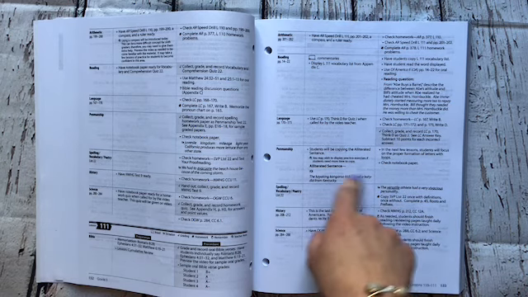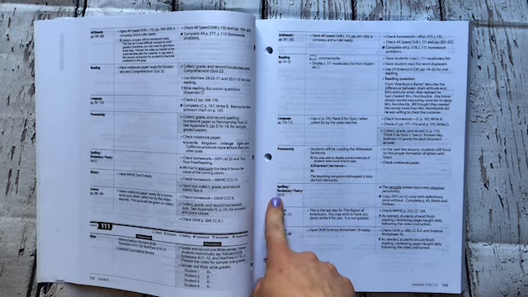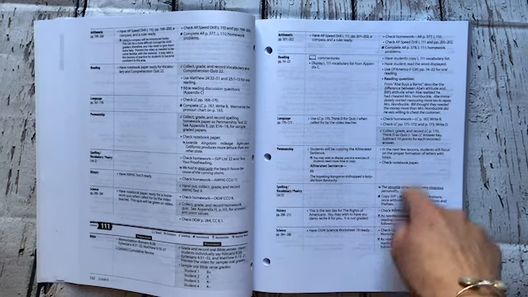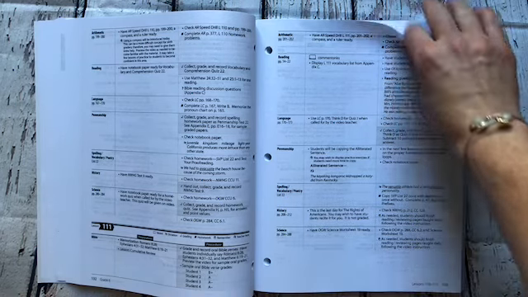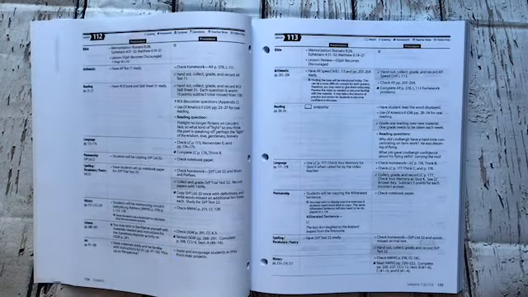Again, here's what you need to do. Spelling vocabulary poetry list. And then you are gonna be doing this. History, science, and that is it for that day.